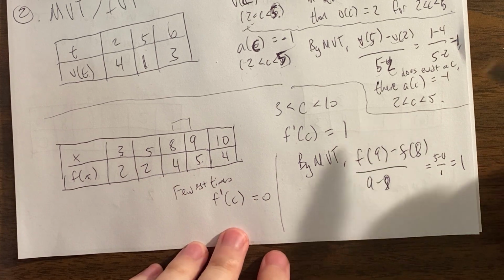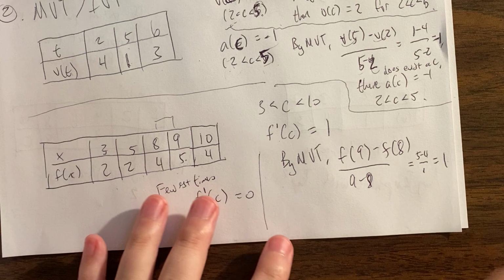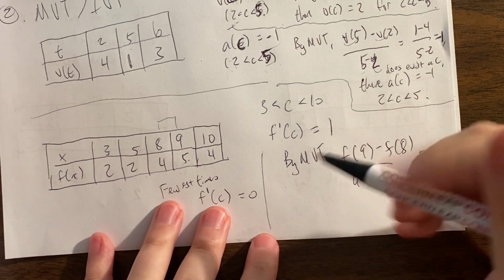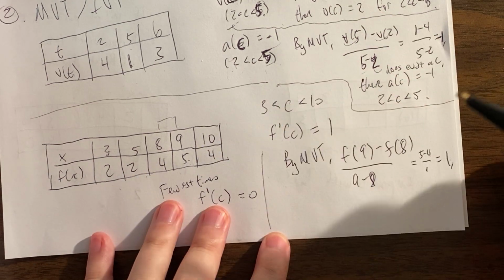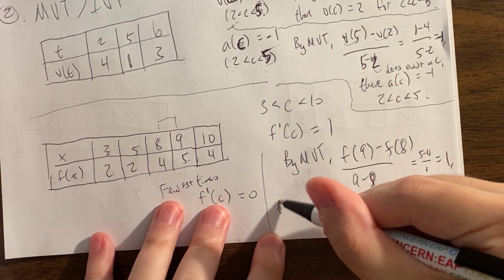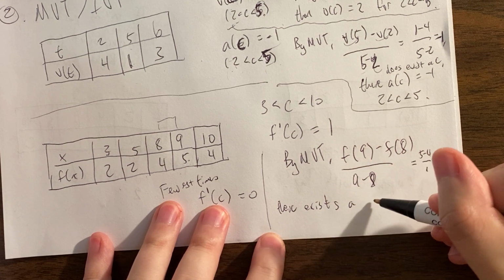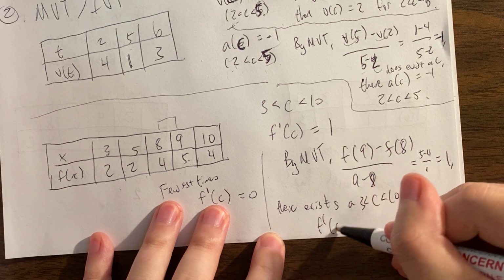And again, with MVT, you do want that algebra slope to be exactly what they want the calculus slope to be, because that's what mean value theorem says. Then you would, of course, conclude something. So by MVT, because the algebra slope is equal to 1, and that's what you wanted the calculus slope to be, there exists a C in this interval where f prime of C is equal to 1.